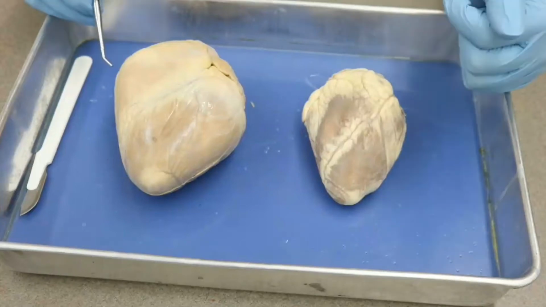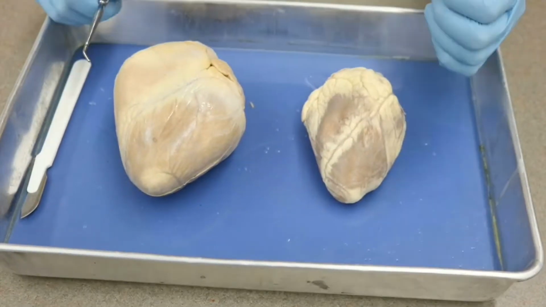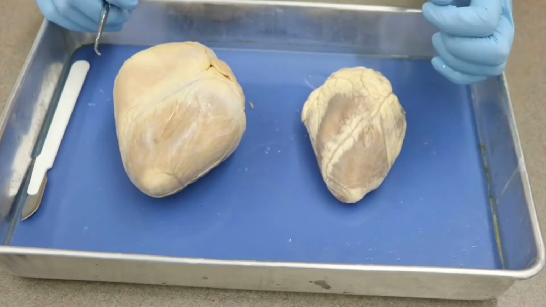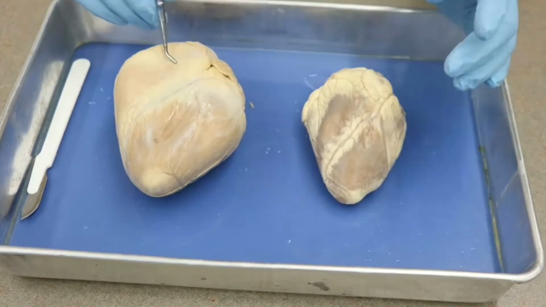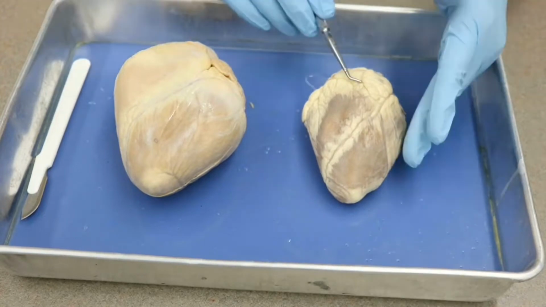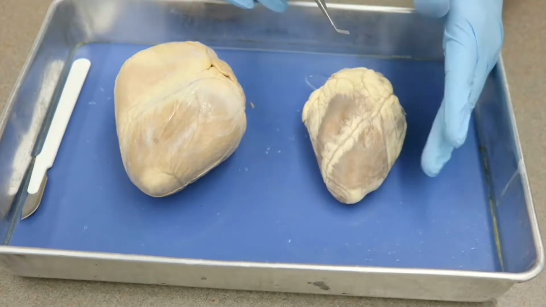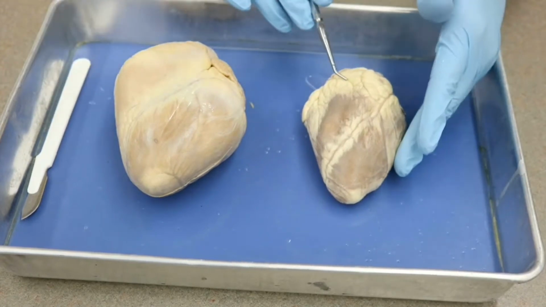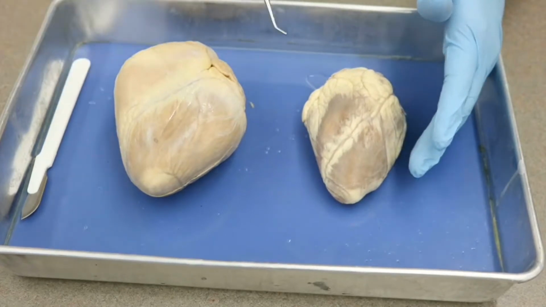All right, ladies and gentlemen, welcome to our heart dissection. I actually have two hearts here. You will not be dissecting two hearts, but I wanted to show you both. This one here is a pig heart, and pig hearts are roughly the same size as human hearts, but this one here is a sheep heart, and the sheep heart is the one that you will be dissecting. I wanted you to see the difference in size. Sheep hearts are quite a bit smaller than pig hearts, and therefore they are smaller than human hearts.